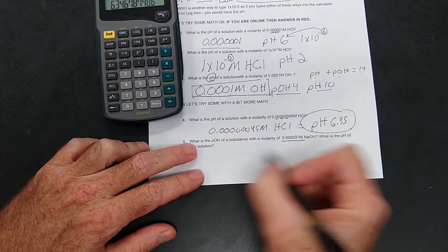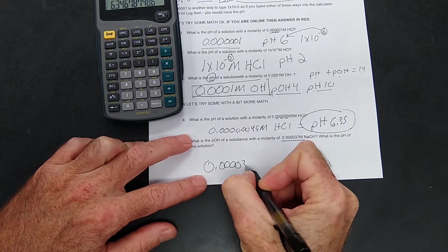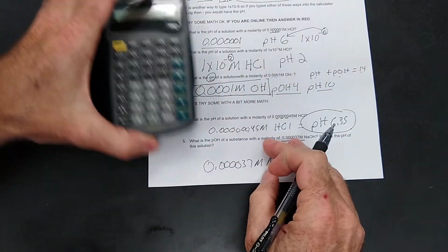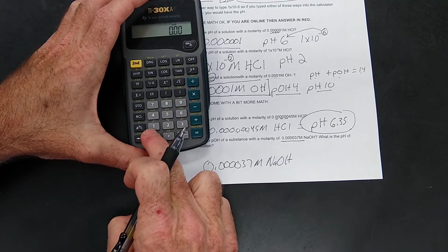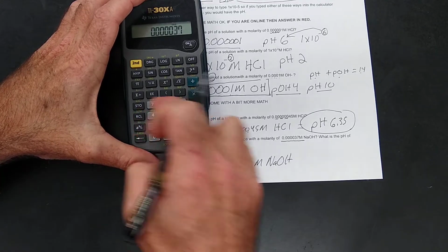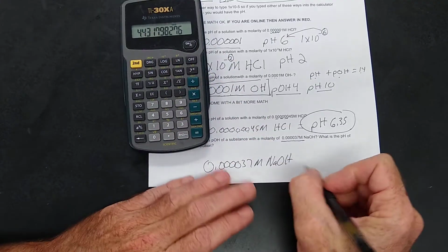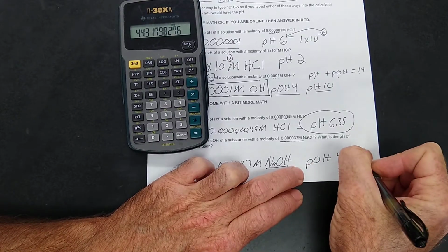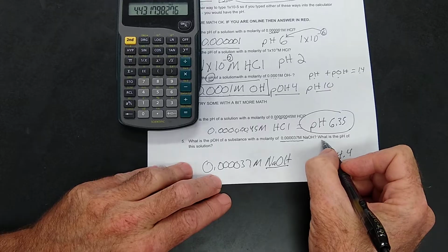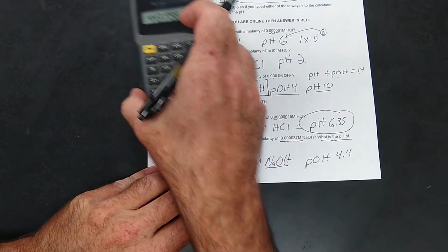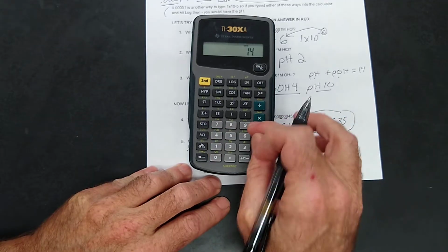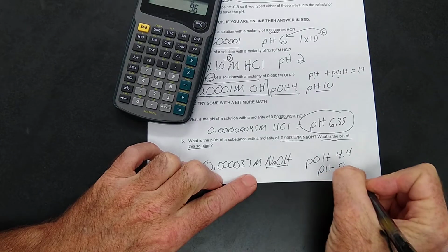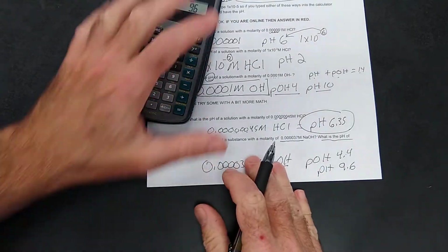All right. What's the pOH of this? This has a molarity of 0.000037 molar sodium hydroxide. Log negative. That has a pOH, because see, we're talking about hydroxide, of 4.4. What is the pH of it? Oh, okay. We'll say 14 minus 4.4. The pH would be 9.6. See, these two have to add up to be 14.